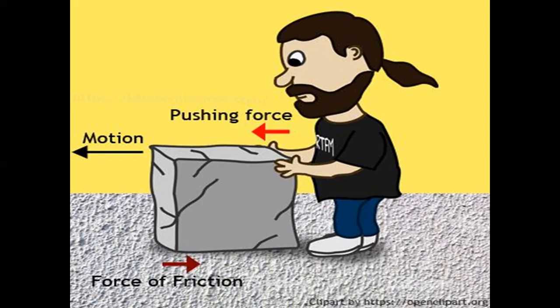And we can represent the force by drawing arrows. So the arrows here are representing two types of forces. The first type is motion, and the second type is the friction. So we can represent the force by drawing arrows. Both of the two arrows of forces here are opposite to each other. The arrow of motion is opposite to the direction of the arrow of the friction force.